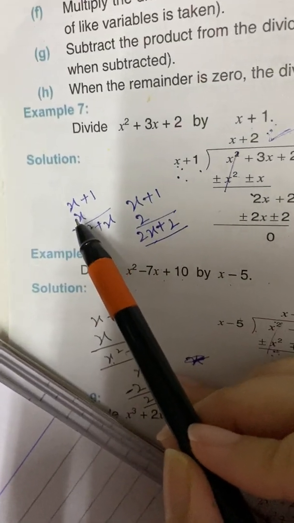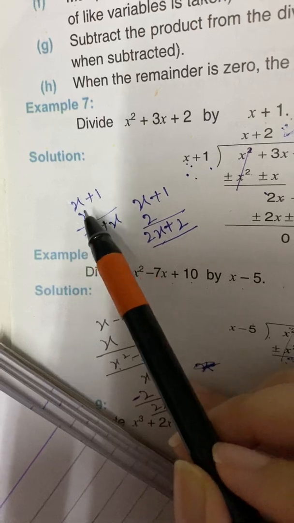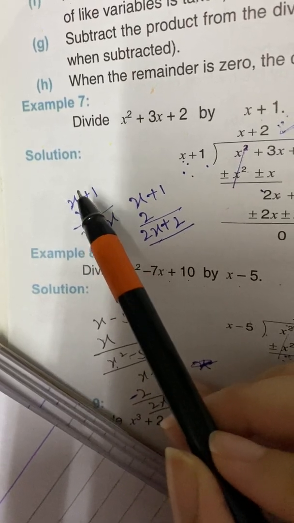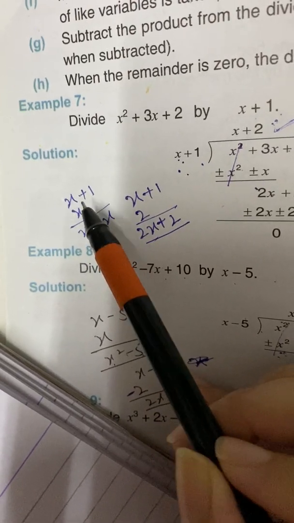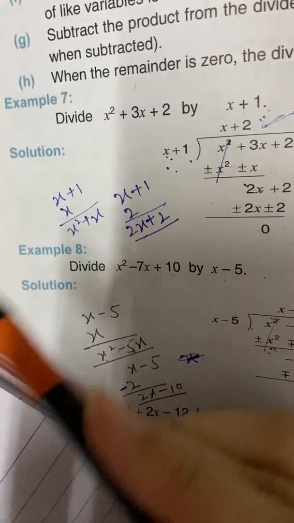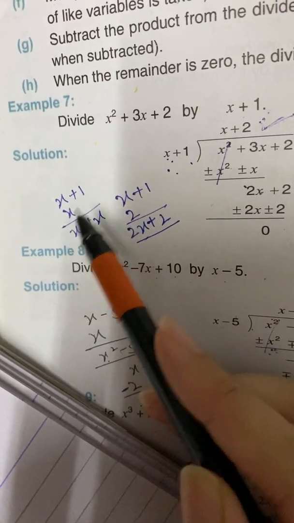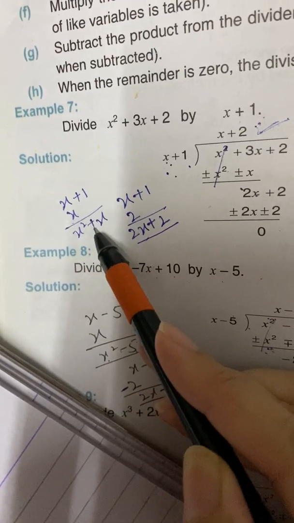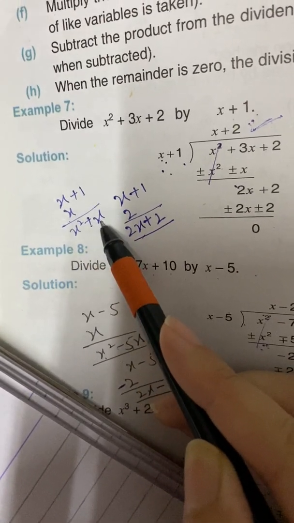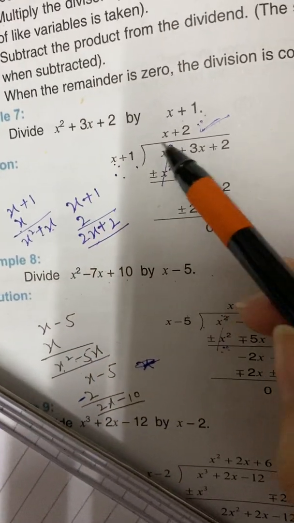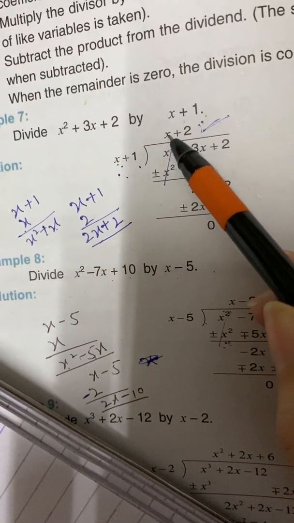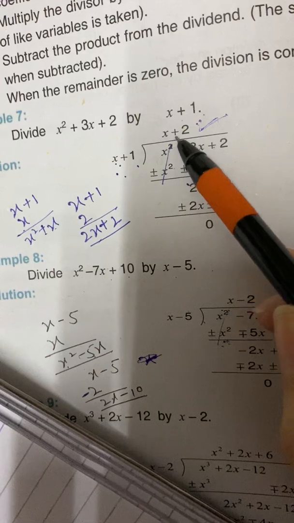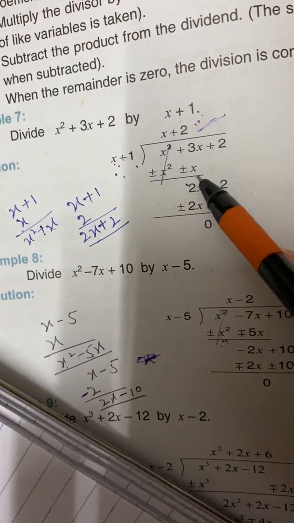Let's see. We have x plus 1 into x, we will multiply it. x into x will be x square, and then when we multiply x with 1, it will be plus x, because plus plus plus and x into 1 is x. So we will just write it. In the quotient we have the first term, we have x. Next we will write it like this.